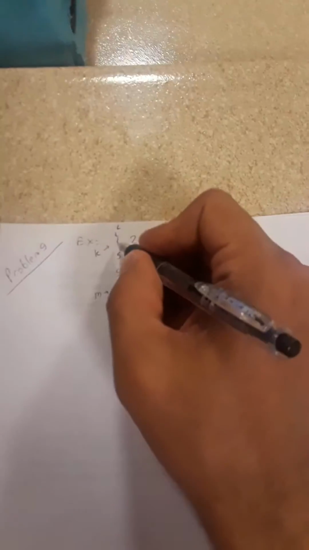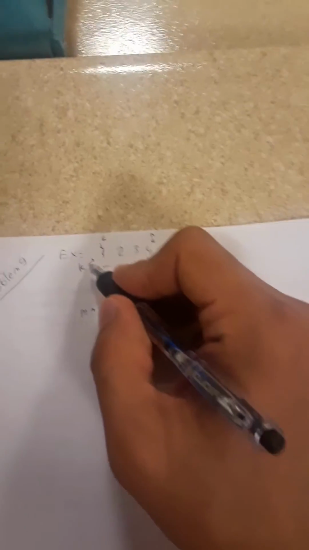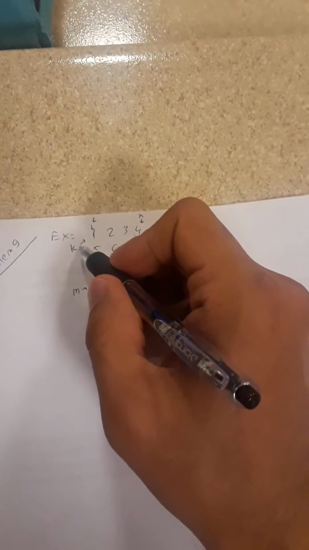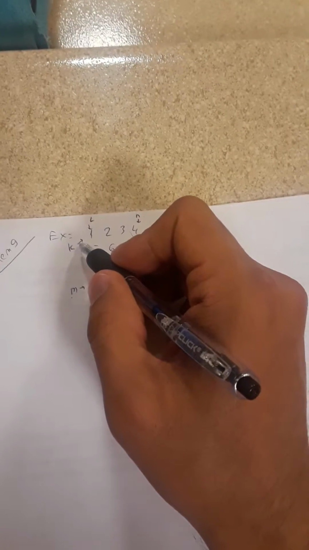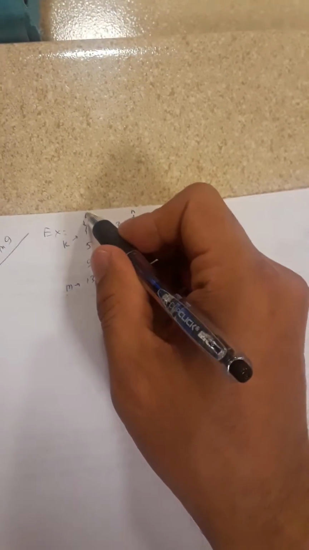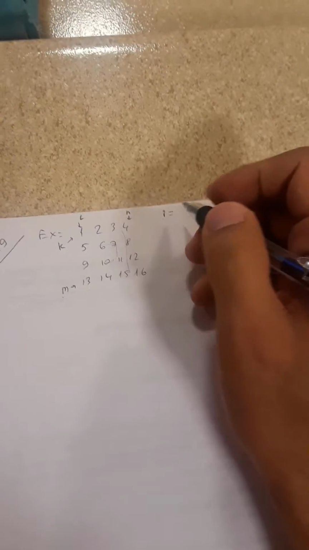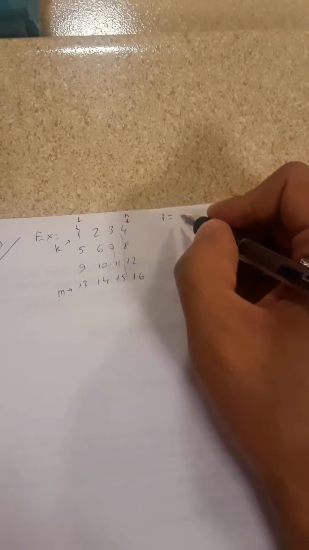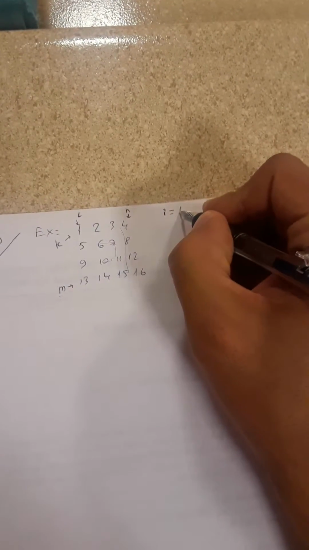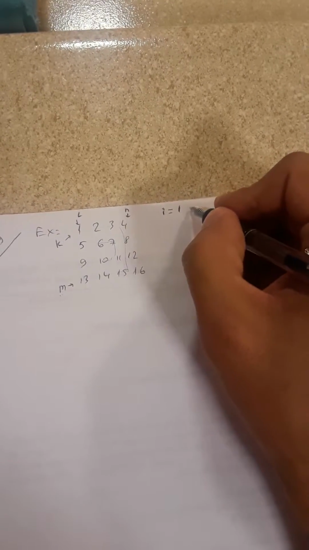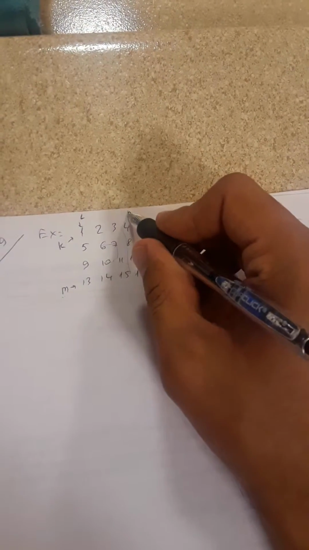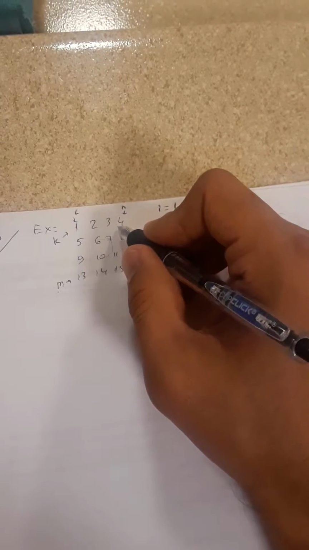So starting from the first element at the 0 row index and the 0 column index, I will define my iterator equal to L at the beginning, which also will be 0, and I will run my iterator until it reaches the end of this column.